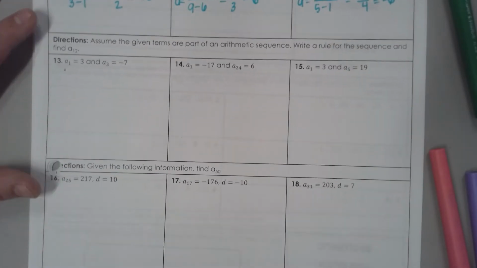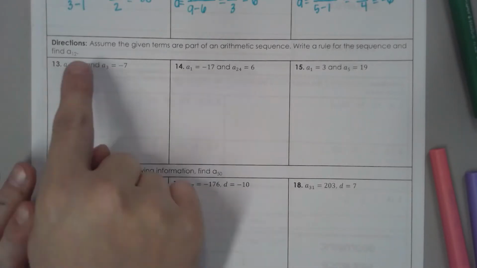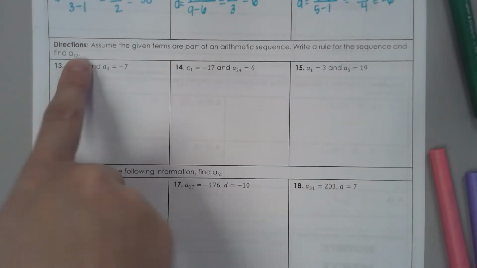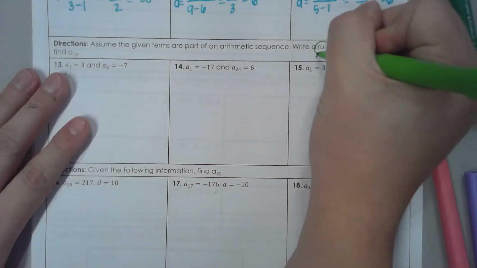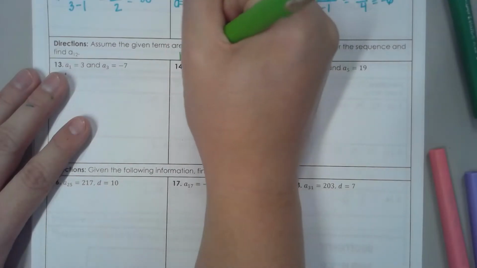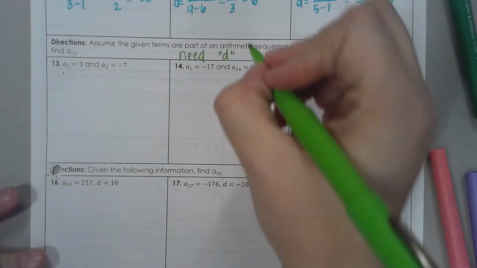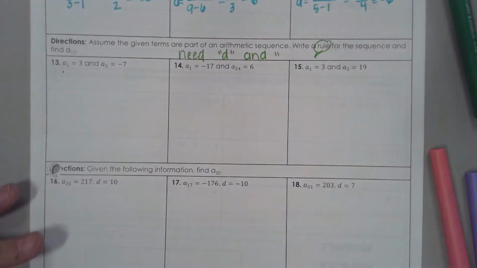Alright, next one. We're told it's an arithmetic sequence. We're writing a rule, or writing the equation, and finding a specific term. In order to write a rule, we need D, and what else are we required to have for the formula?